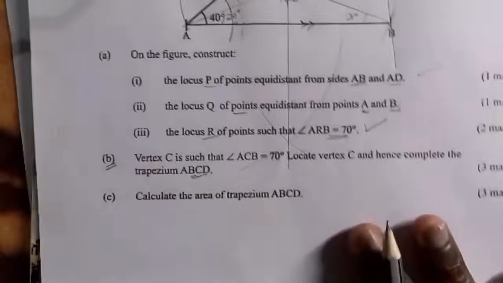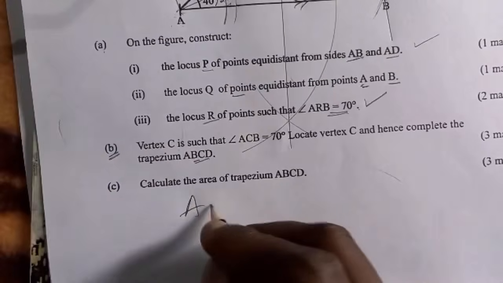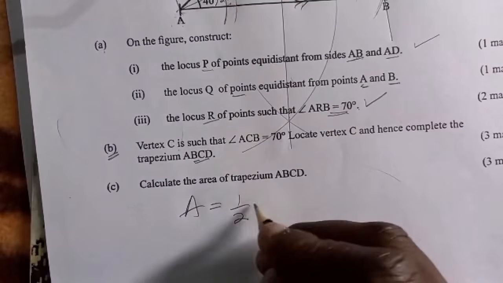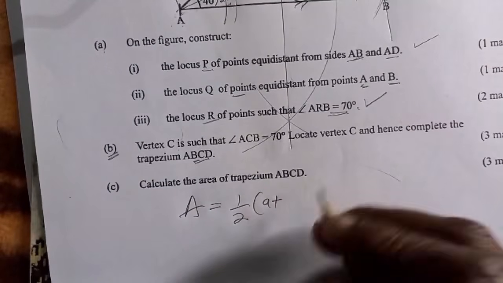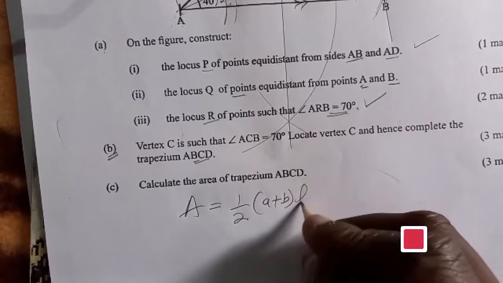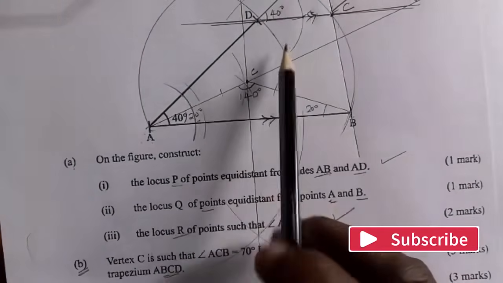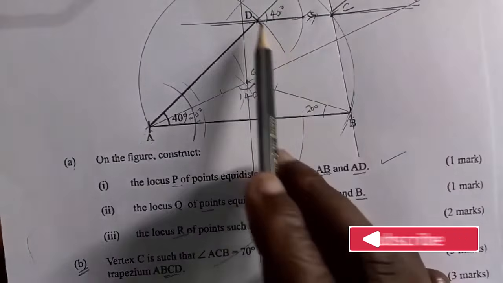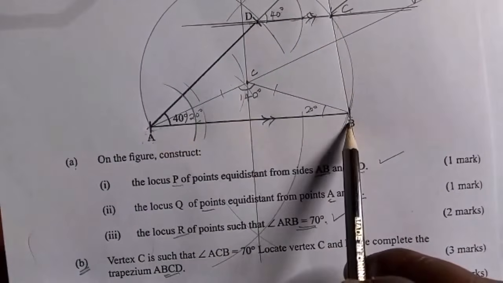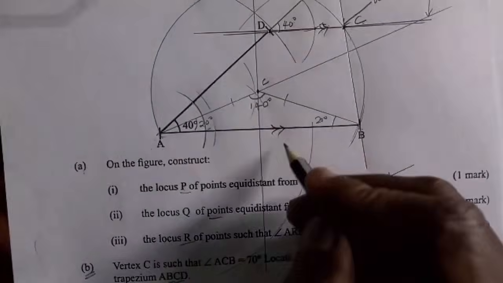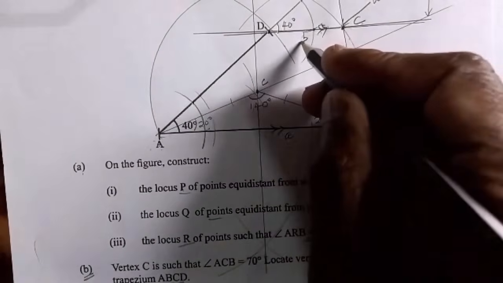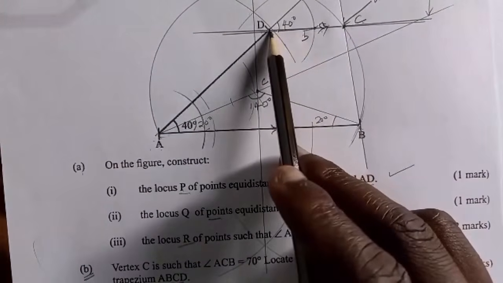How do you get the area of a trapezium? Area is given by half multiplied by the sum of the two parallel sides times the height. We have these two sides that are parallel, DC and AB. So we can call this side a and this one side b. Then we need to get the height. Now we don't have the height.